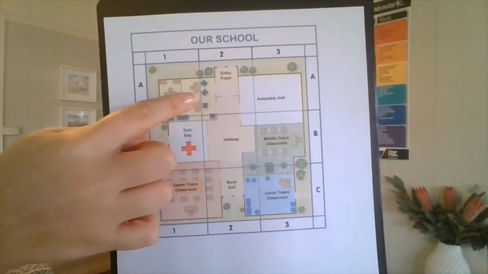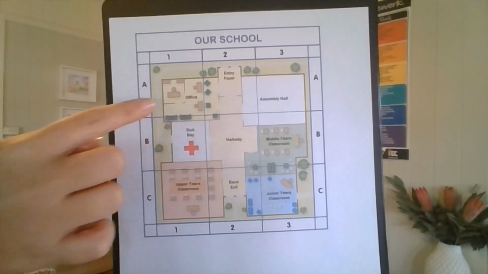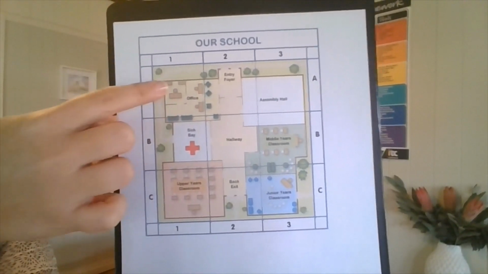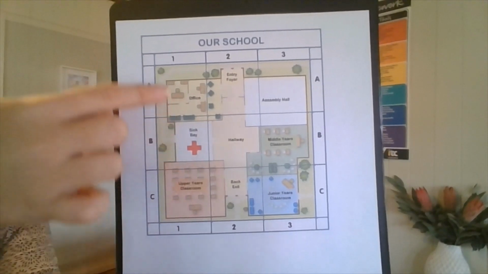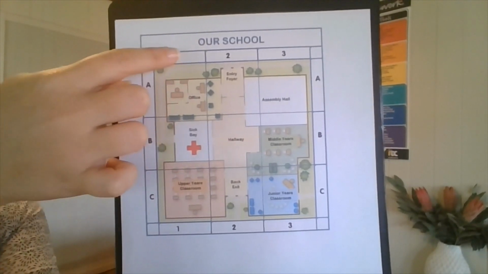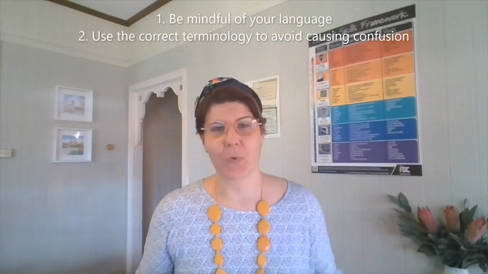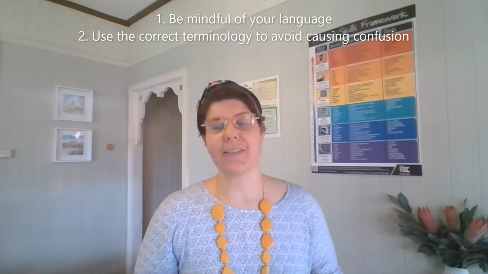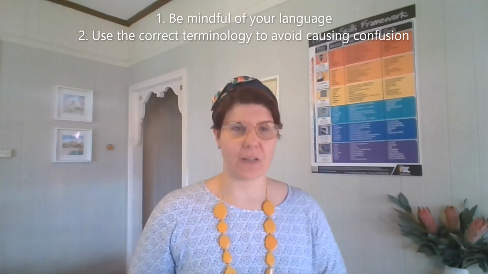Let's look at the office. If I want to find what square the office is in, I'll first run my finger across to find out the letter of the square. So it's in letter A. Then I'll run my finger up or down to find out the number of the square, and it's in number 1. So the office is in square A1. Keep in mind, we are not talking about coordinates here. Coordinates refer to an intersection of two lines, and grid references is talking about the space between the lines.